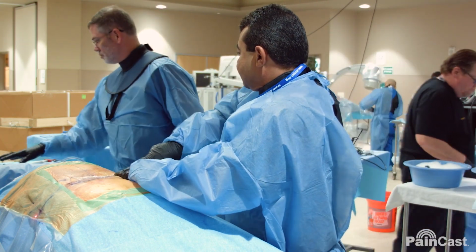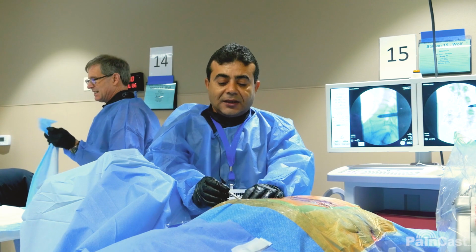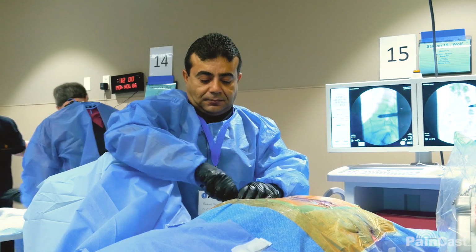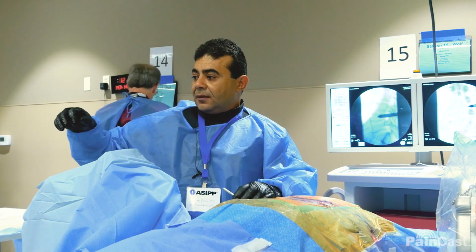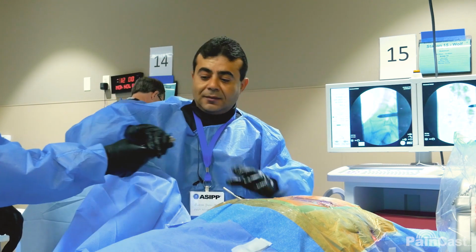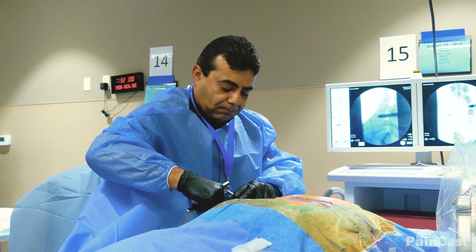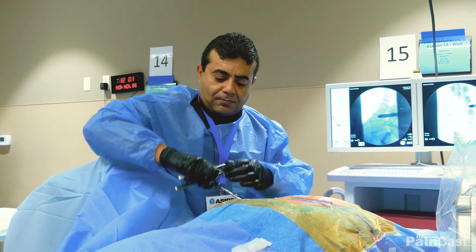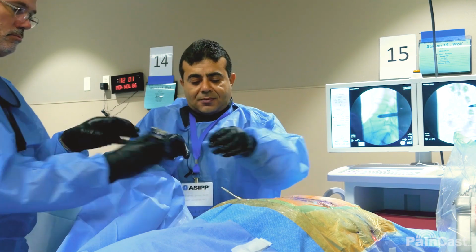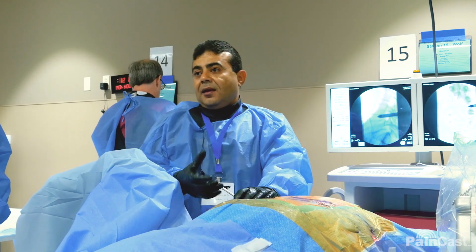So sometimes the dilator gets impacted in there, and so you don't want to hold it with any equipment.